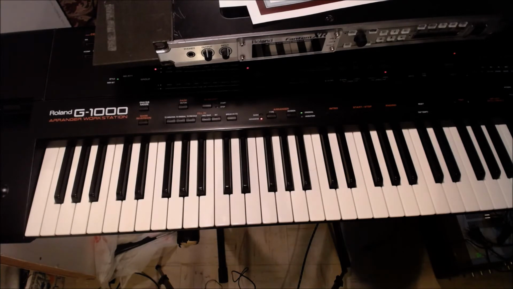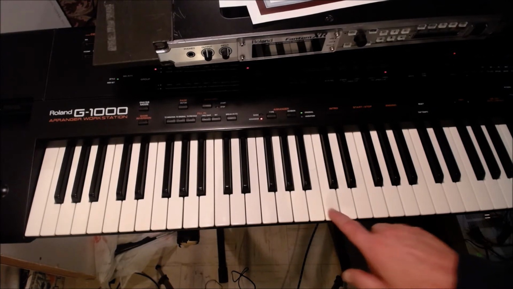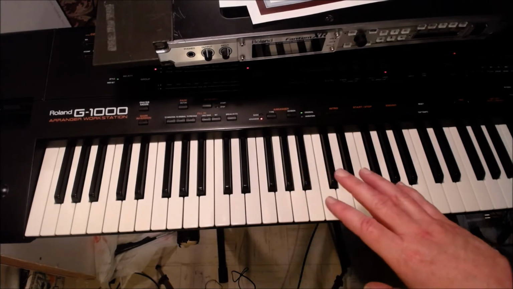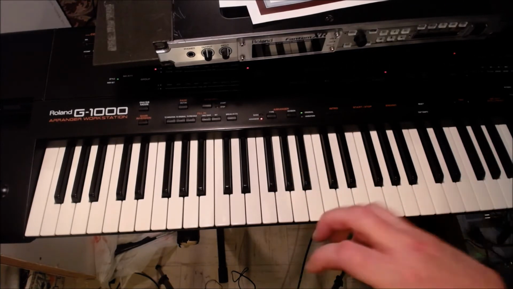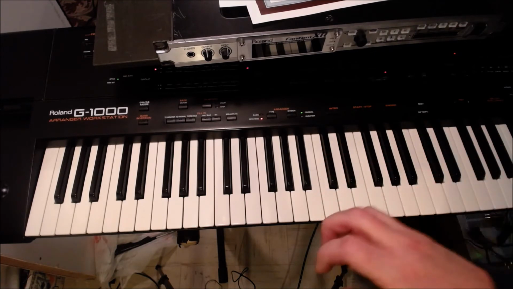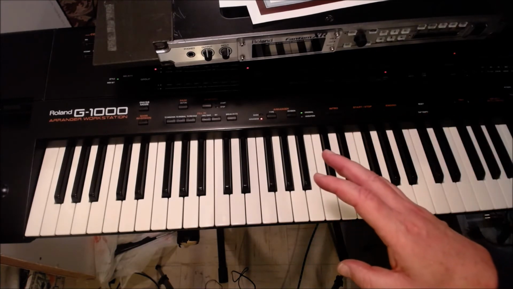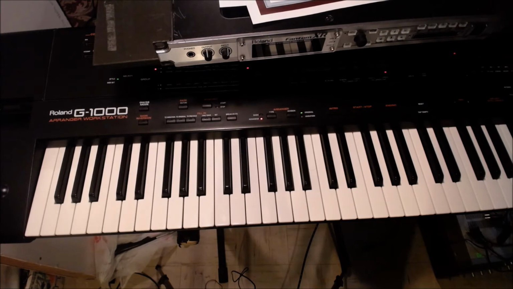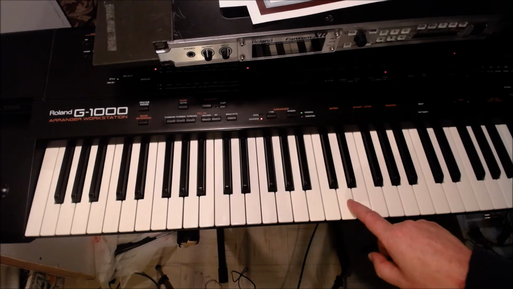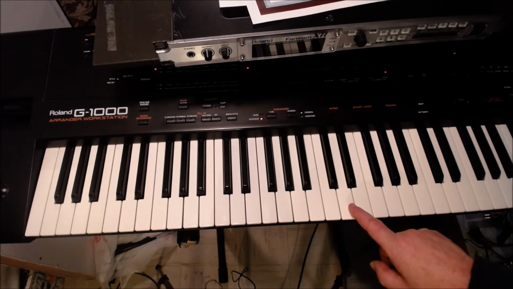You notice when I change the note I started on to C, that gave us that interval pattern: whole step, half step, whole step, half step. Okay? That's the interval pattern for a major scale or Ionian mode. What happens when I start at D? My interval pattern is now different.